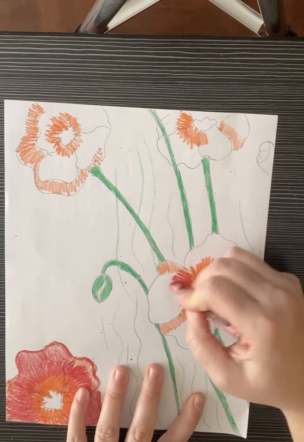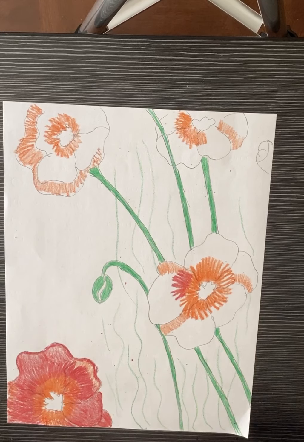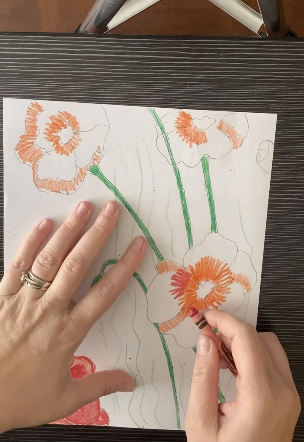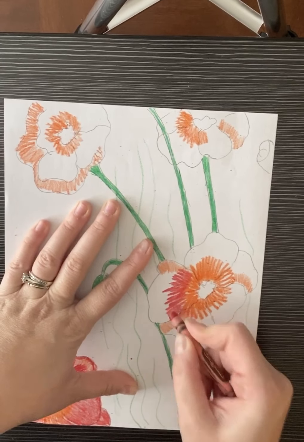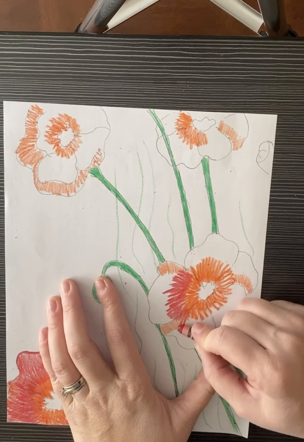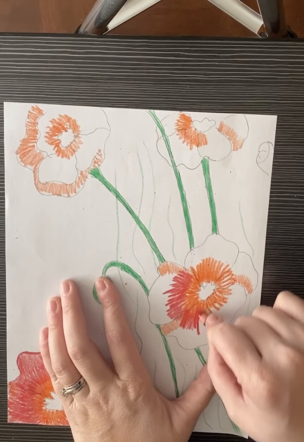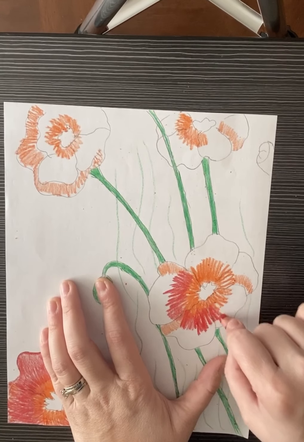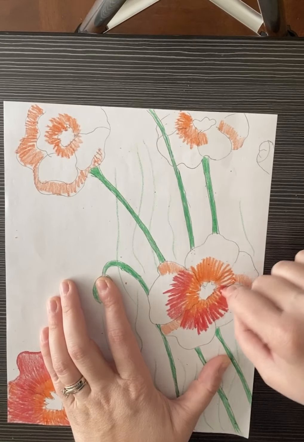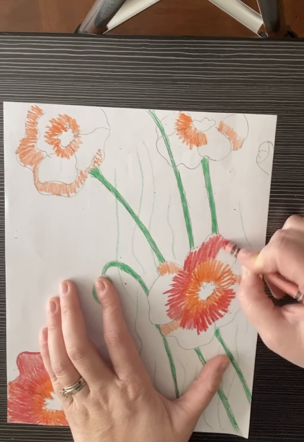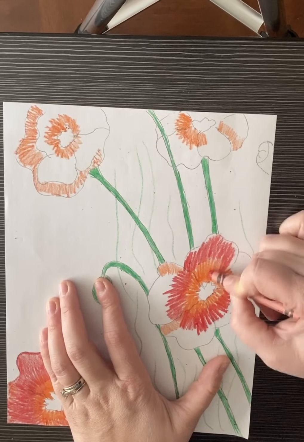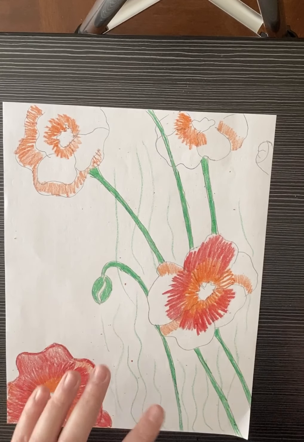Now I'm going to go to my next one, do the same thing. Going around, I'm gonna color the rest of that petal in red, blending it with my orange.